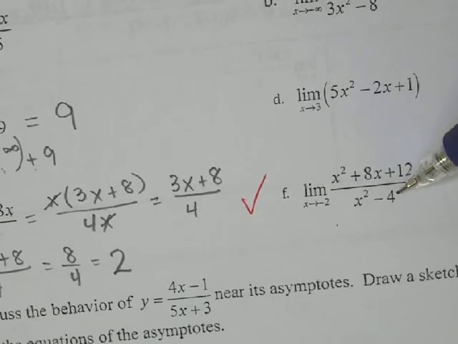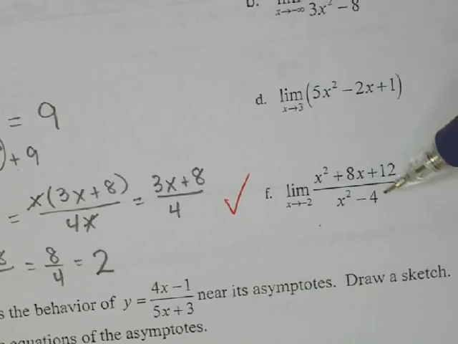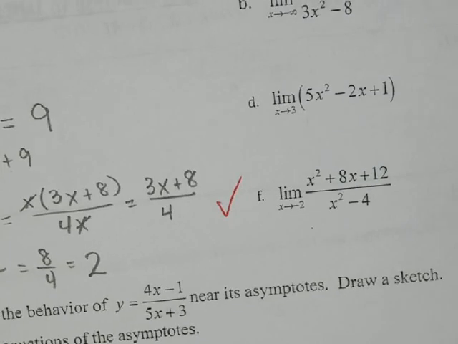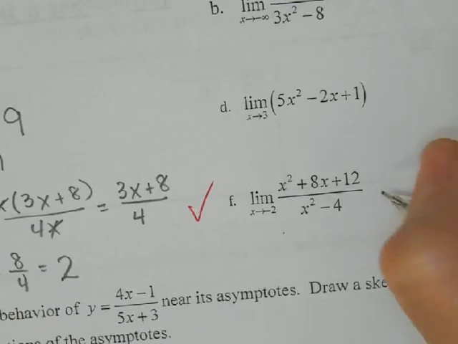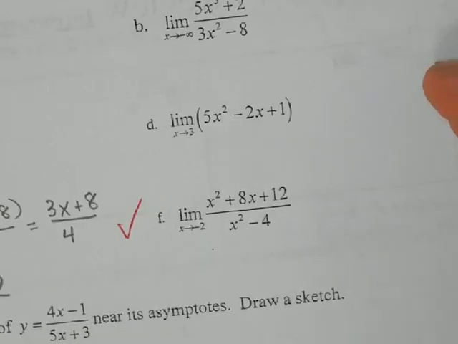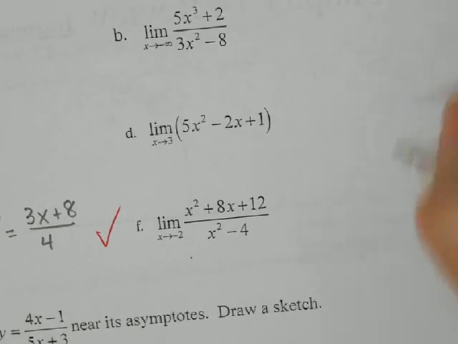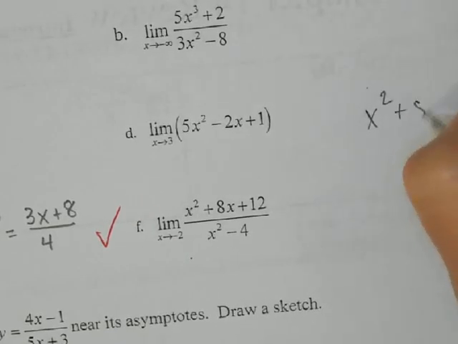So next one, this one, notice x is approaching negative 2. If I were to plug negative 2 in right now, I'd end up with 0 in my denominator. So this is another situation where I want to look to factorize. On top, I'm going to show you how I do factorizing, for those of you having a hard time with it. x squared plus 8x plus 12.